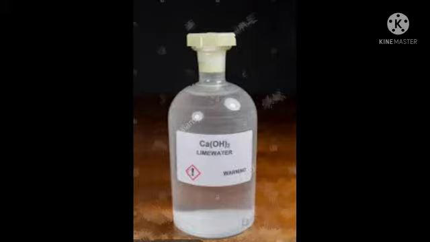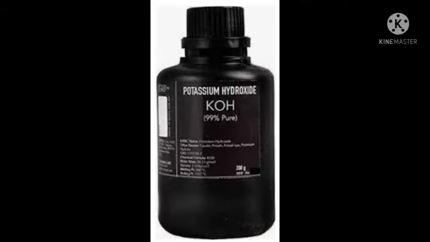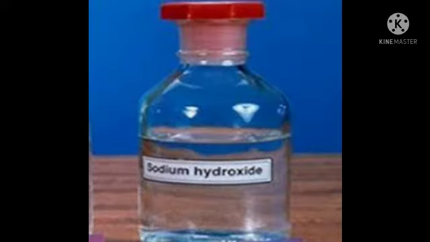Third property is bases may or may not be soluble in water. In acids we have learned that they are soluble in water. This one may or may not be soluble in water. Bases that can dissolve in water are called alkalis. Important. Bases that can dissolve in water, that we will call as alkalis.